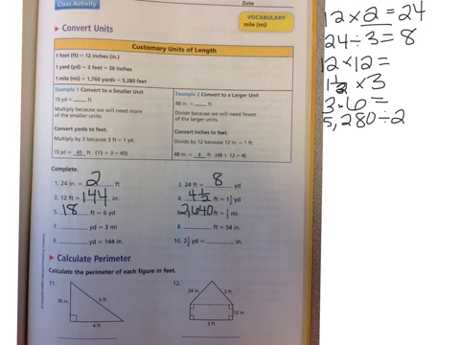Number 7, there's blank yards equal 3 miles. So how many yards are in 3 miles? Well, I know that for 1 mile, there's 1,760 yards. So I'm going to take 1,760, and I'm going to multiply that by 3. 1,760 times 3 is 5,280. So there's 5,280 yards in 3 miles.